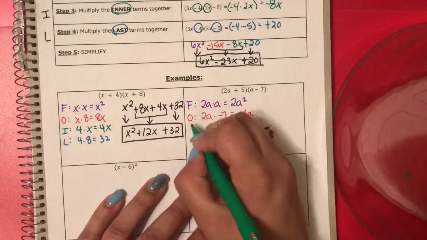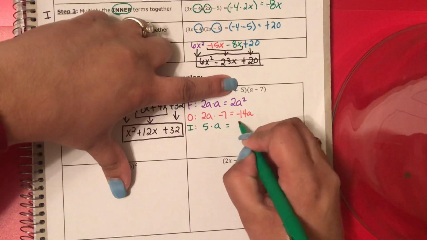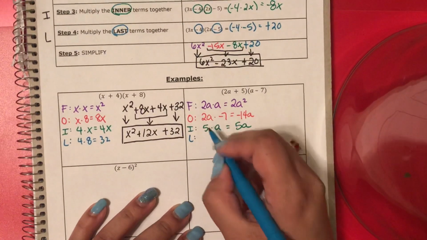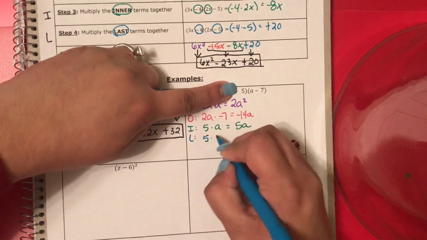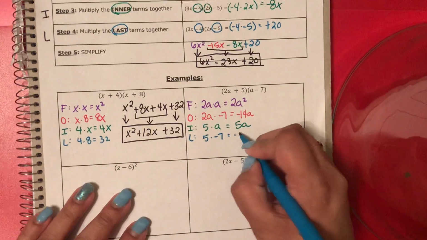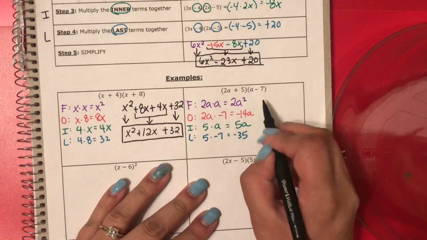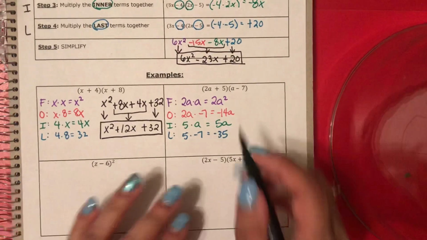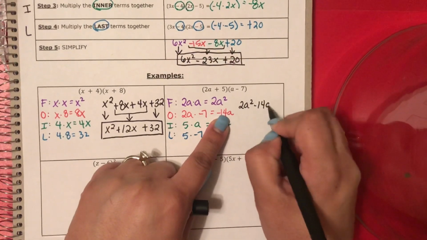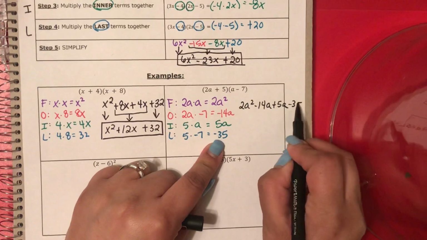I is for inside. I have 5 times a, which is just 5a. And L is for last, so it's going to be 5 times negative 7. Again, I included the sign, and that gives me negative 35. Write them all down in one long line. That is 2a squared minus 14a plus 5a minus 35.